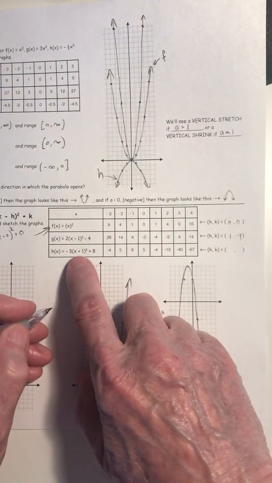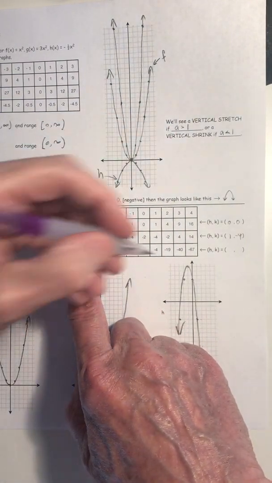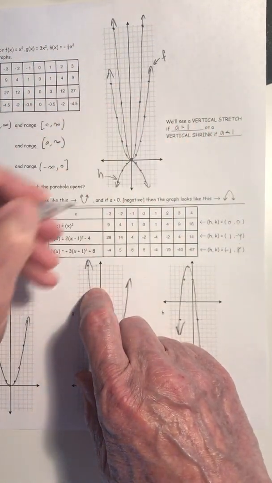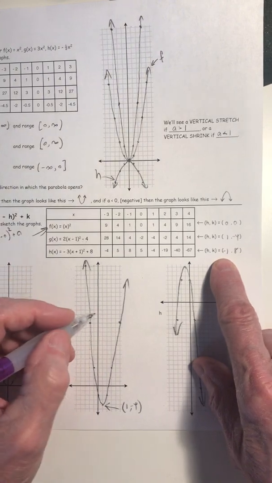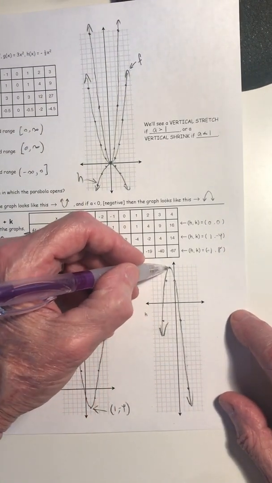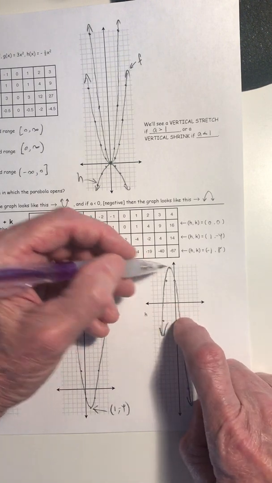What about this third one? That plus 1 can be thought of as subtract negative 1. And then we've got plus 8 on the outside. Is the vertex at negative 1, 8 for this graph? Yes, it is. There's the place where the graph changes direction. It is at negative 1 for x, 8 for y.